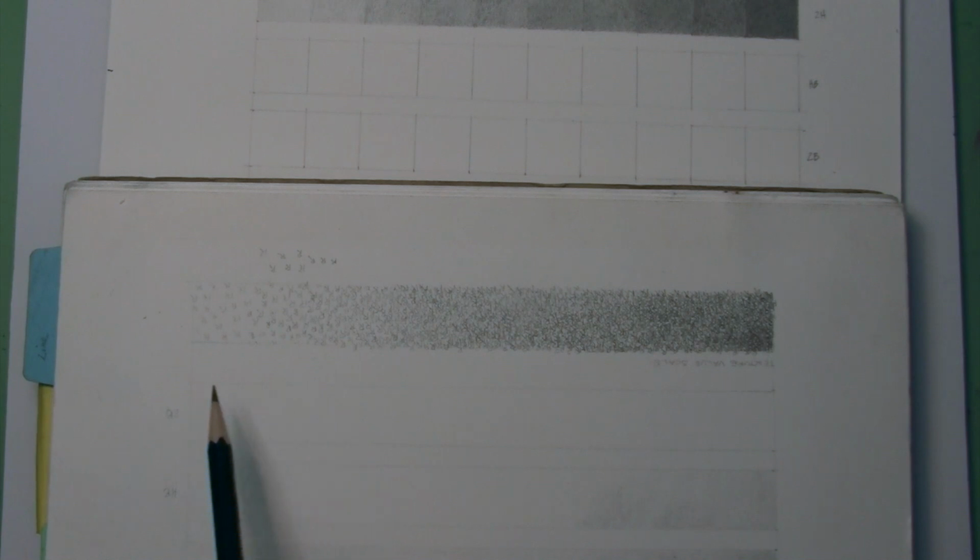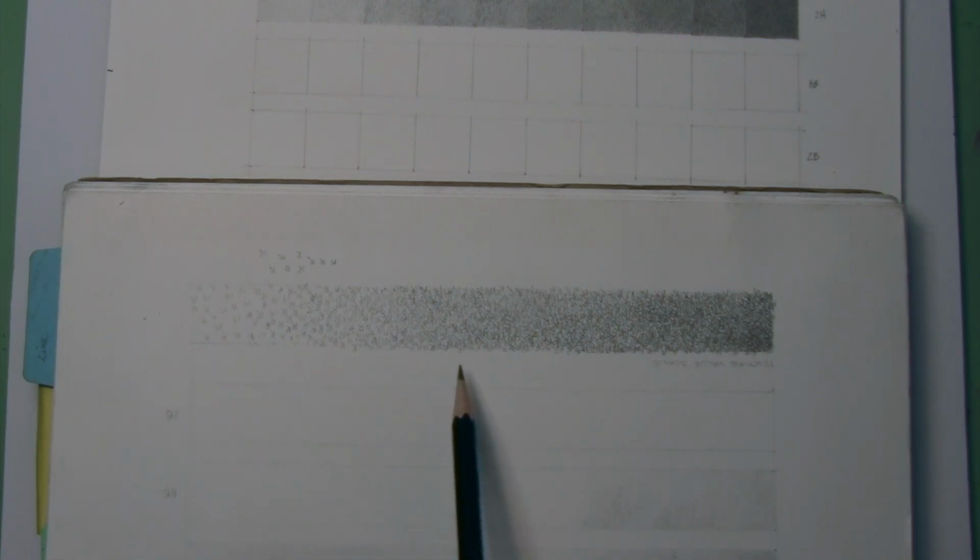In this case, I used R's, and you can see they just start to get really, really crowded towards the dark end, and that gives you your textural transition.